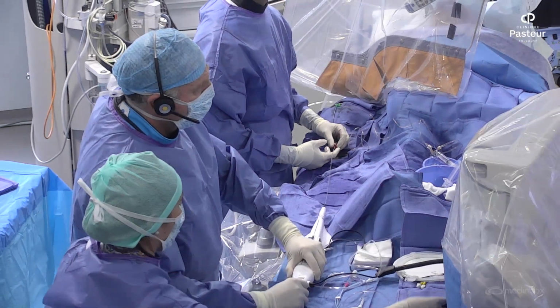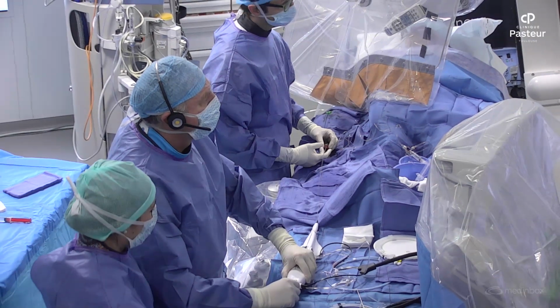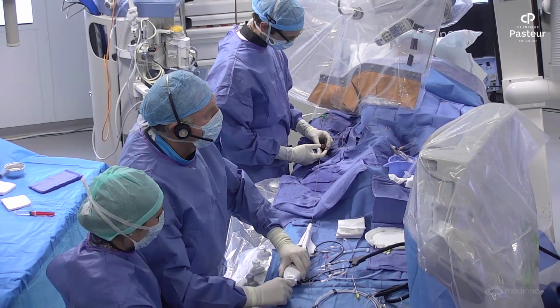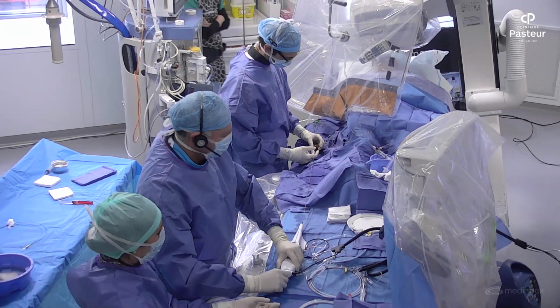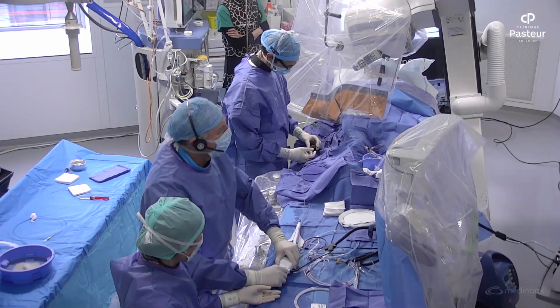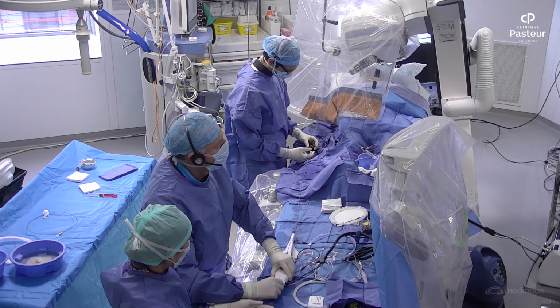Yes. Another issue that might be, let's say, taken for granted, but when you do a bifurcation with rotablation, you never use 2 wires, okay? Only one wire on the vessel you rotate, and then you put the second wire. I think that after they remove the rotaburr, they will put the second wire to protect the diagonal before the balloon dilatation, but never rotate on 2 wires.